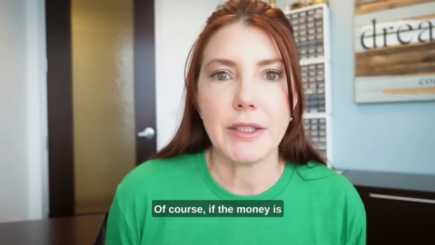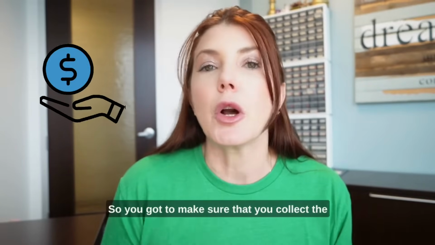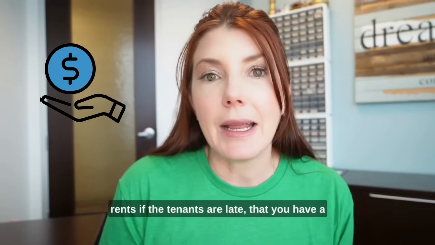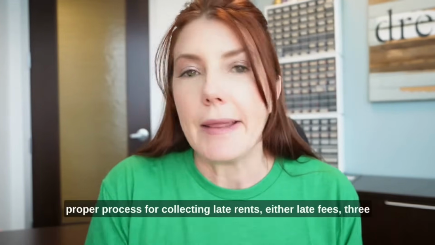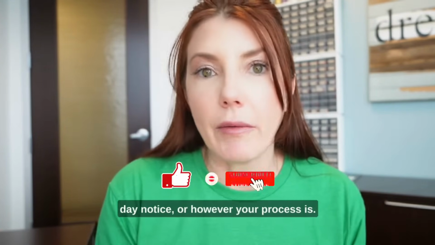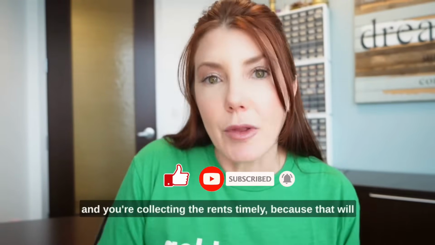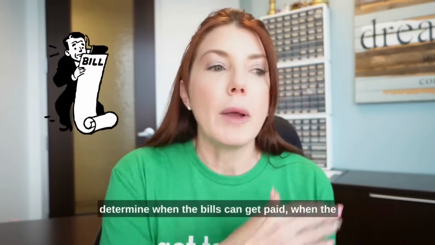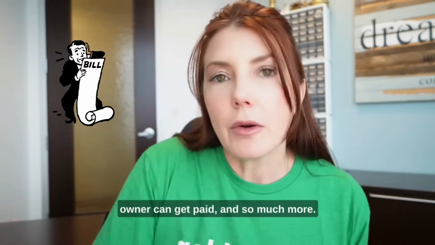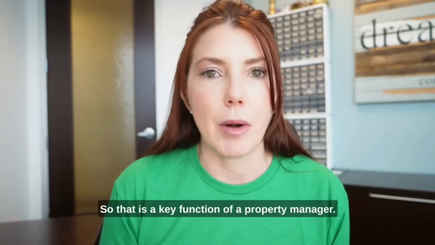Of course, if the money's not coming in, well, nobody's happy. So you gotta make sure that you collect the rent. If the tenants are late, that you have a proper process for collecting late rents, either late fees, 3-day notice, or however your process is. But you wanna make sure you keep consistent and you're collecting the rents timely, because that will determine when the bills can get paid, when the owner can get paid, and so much more. So that is a key function of a property manager.